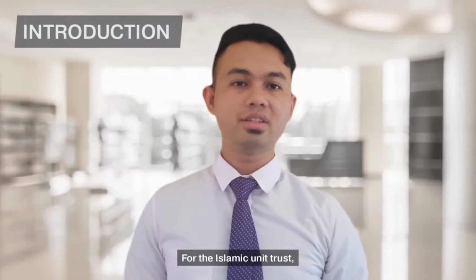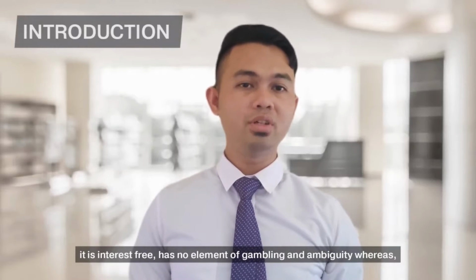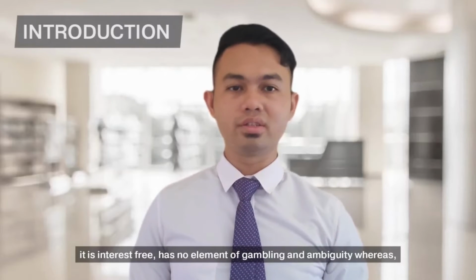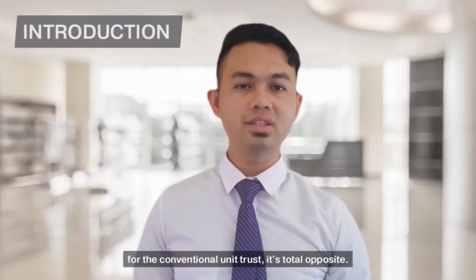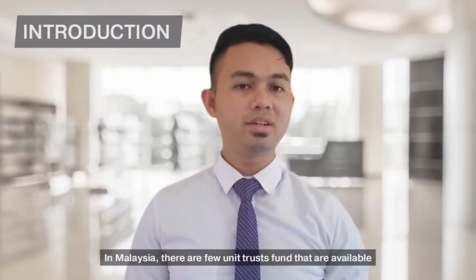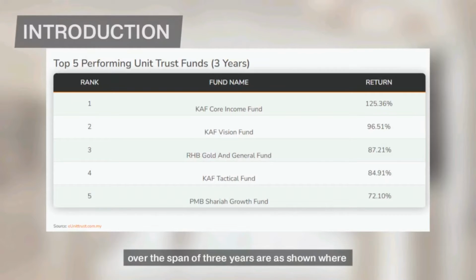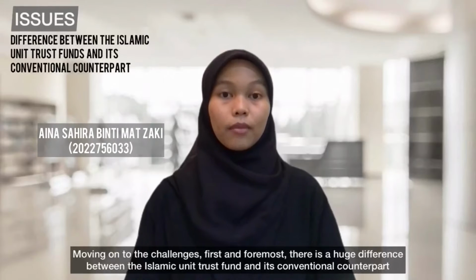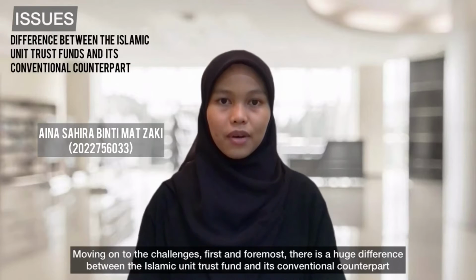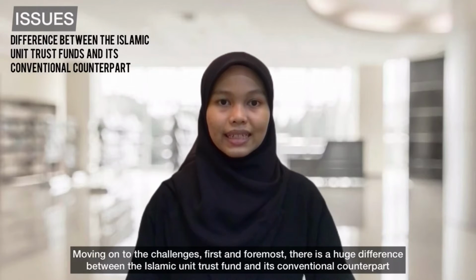There are two types of unit trust that we will discuss, which is Islamic unit trust and conventional unit trust. For the Islamic unit trust, it is interest-free, has no element of gambling and ambiguity, whereas for the conventional unit trust, it's totally opposite. In Malaysia, there are few unit trusts that are available, where according to the Long Street, the top unit trust funds that have been performing in Malaysia over the span of 3 years are as shown, where KF core income funds hold the highest return at 125.36%.